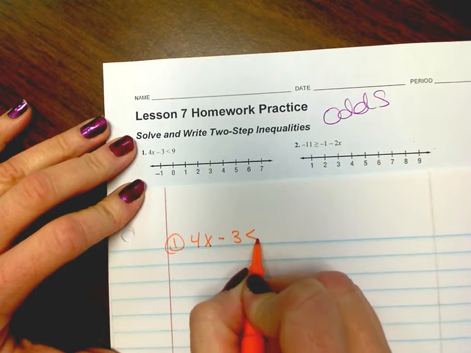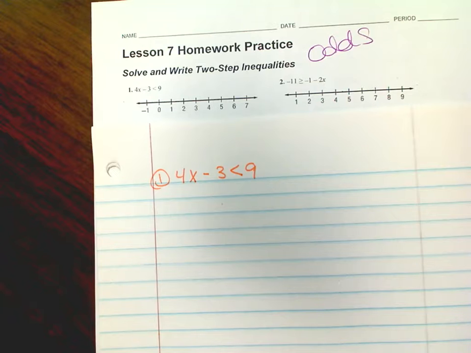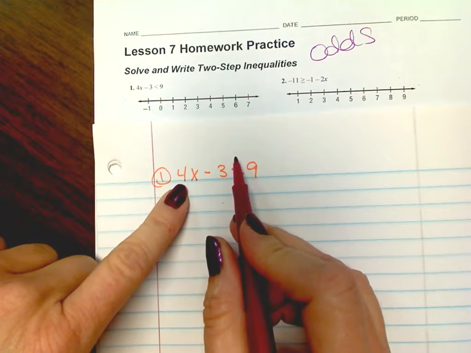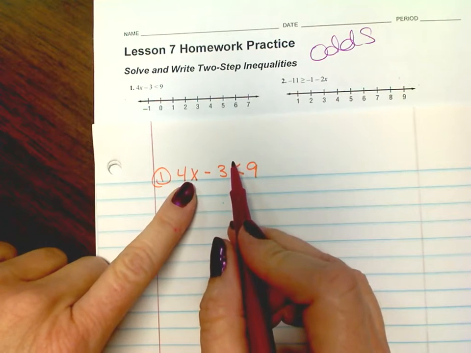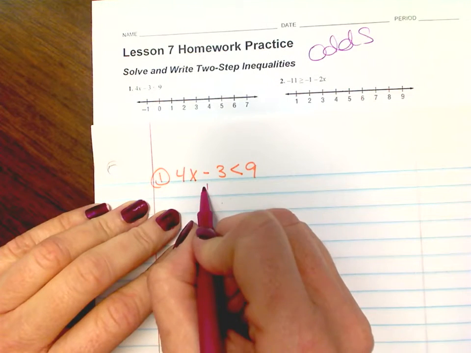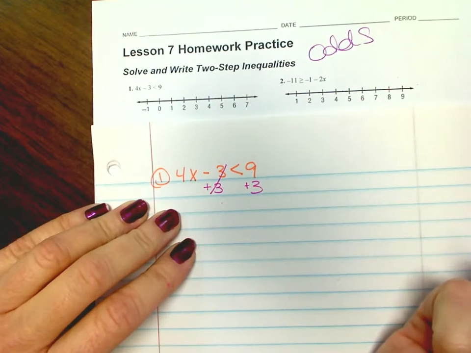4x minus 3 is less than 9. Okay, we want to get all of our whole numbers together. So basically we're going to add or subtract first because we want to get the whole numbers together. So I need to get my negative 3 over to my 9. I need to cancel it on this side and move it to the other side. So if it's a negative 3, I want to add 3 to get 0. That cancels out. Add to both sides.